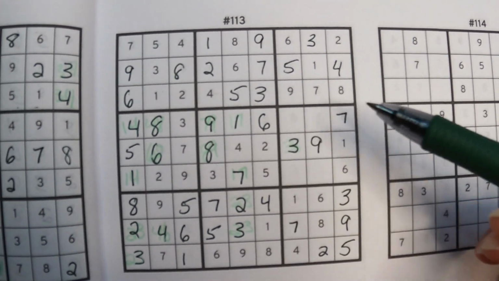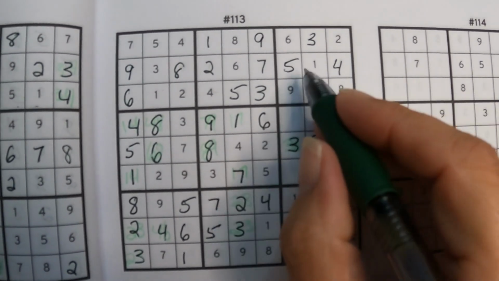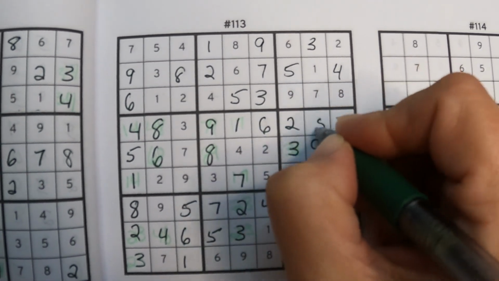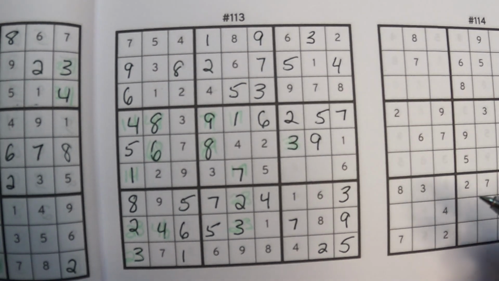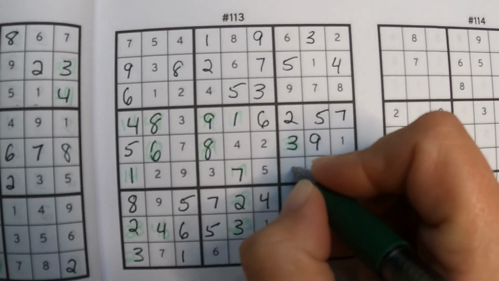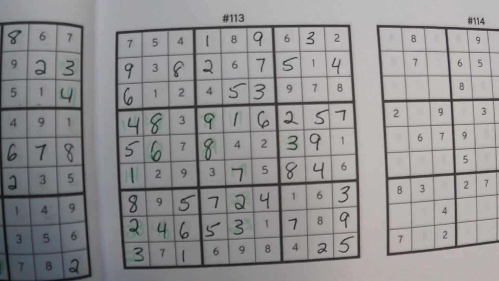So for this row then, it looks like we're missing a 2 and a 5. We've got a 5 here, so 2, 5. And to finish out this box, looks like we're missing a 4 and an 8. We've got a 4 here. So 8 and 4, and there we have it for today's puzzle.